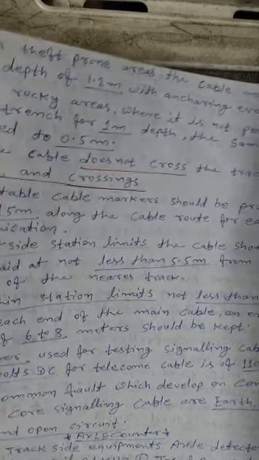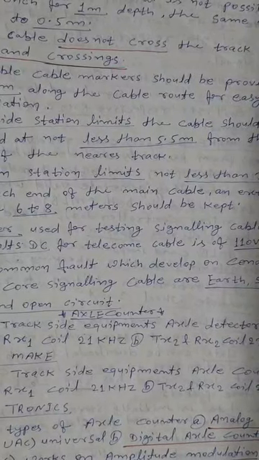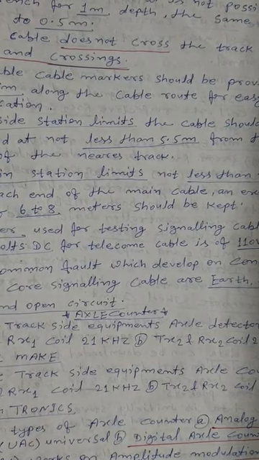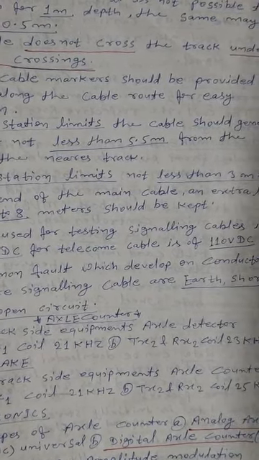Two types of axle counter: analog axle counter, UAE universal, and digital axle counter.